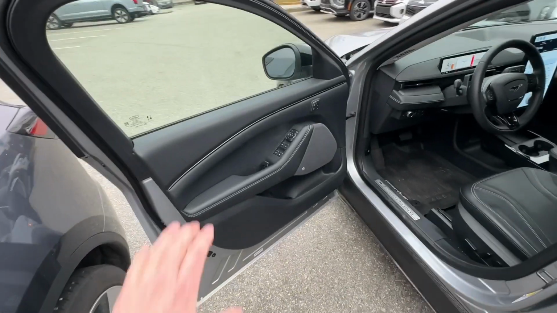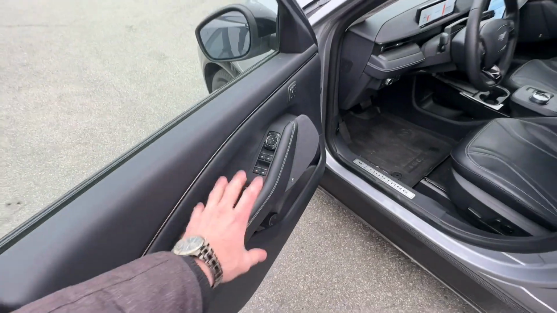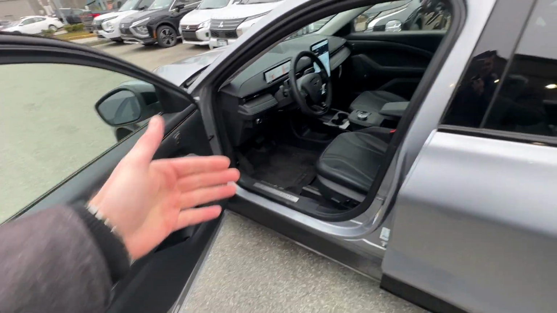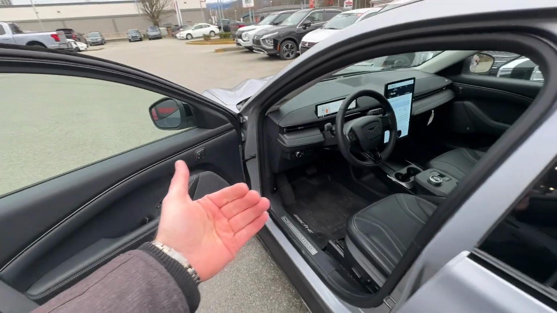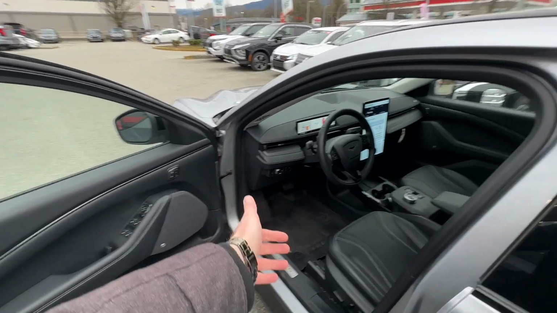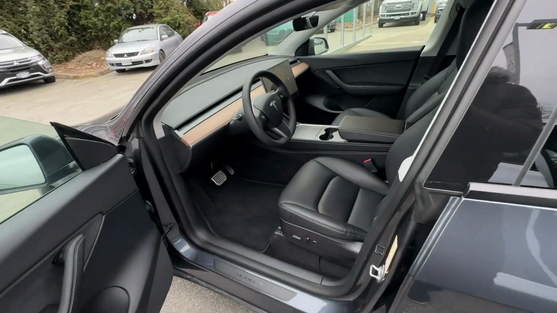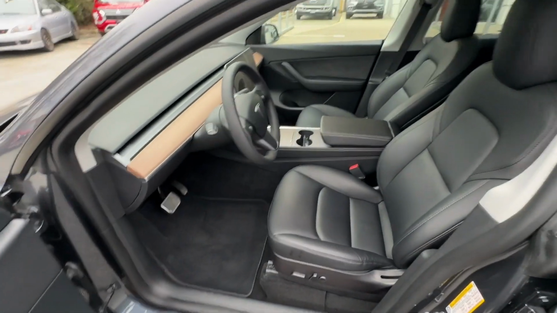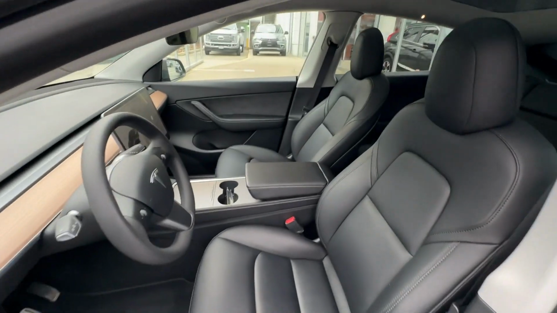On Mach-E, I guess there's a little bit more going on in terms of like buttons and everything else. So I think we're comparing apples to apples. Both are all-wheel drives. This one has premium upgrade package with sunroof and proper leather, and this one is a dual motor long-range Tesla. So we are comparing apples to apples here. So let's check out Tesla interior first.